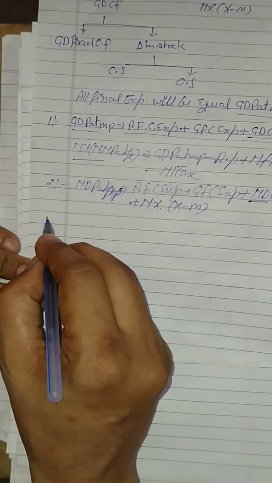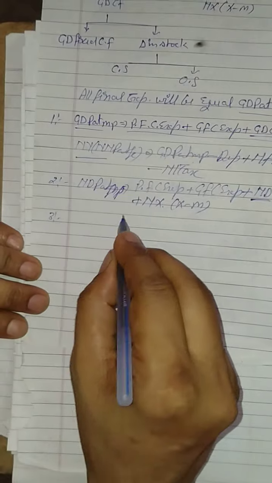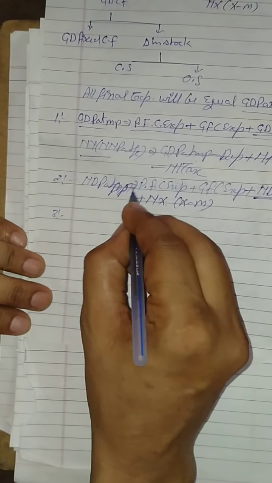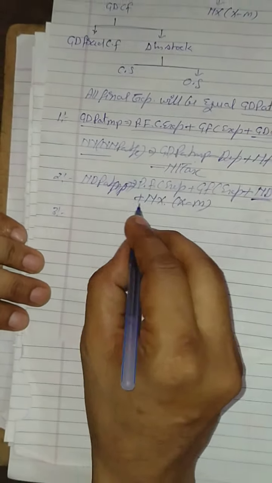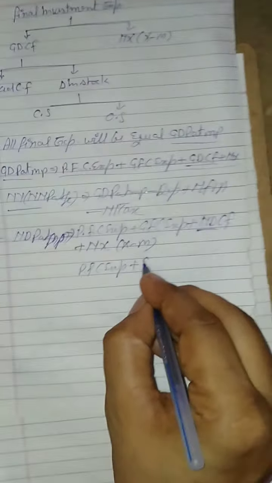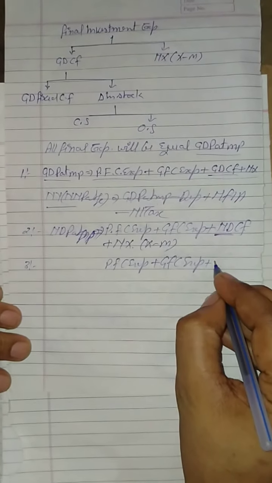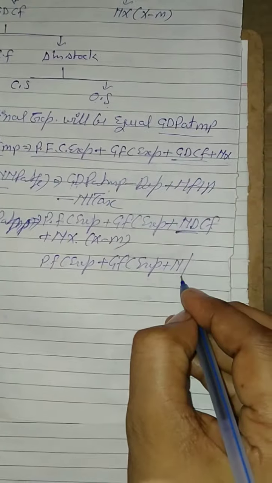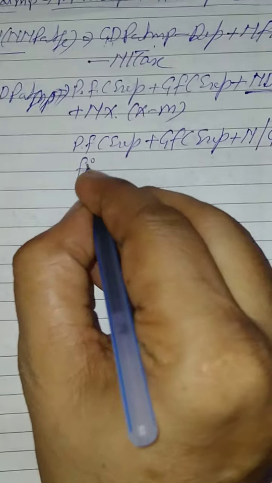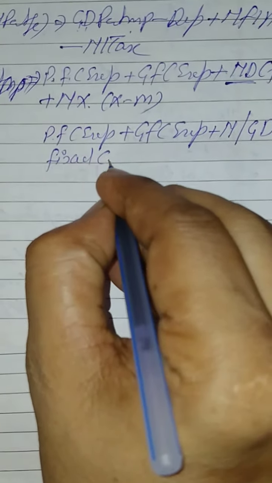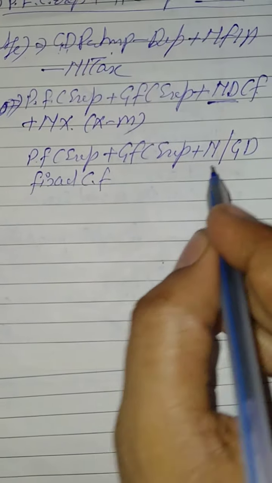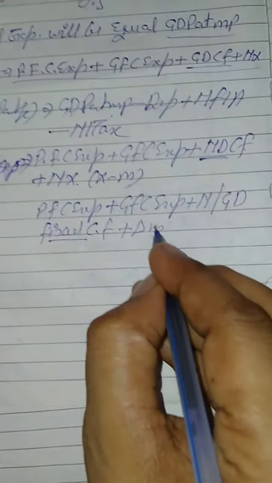Next, another variation. When in the question is given private final consumption expenditure plus government final consumption expenditure plus net or gross domestic fixed capital formation, where fixed capital formation is given, then you will add change in stock.